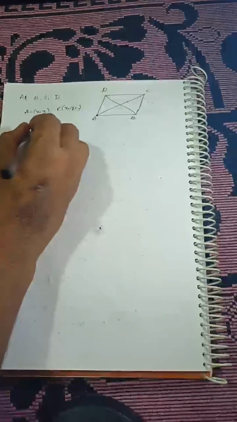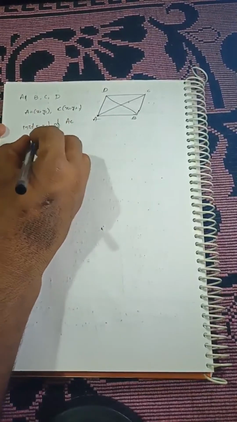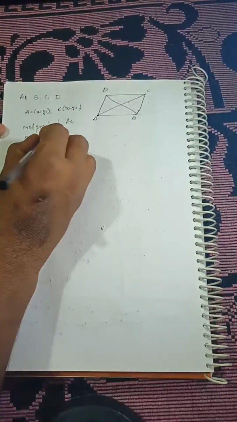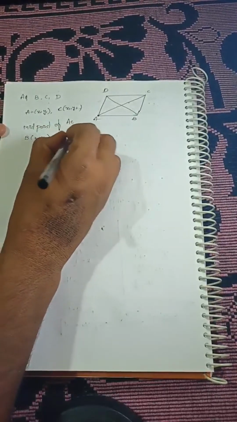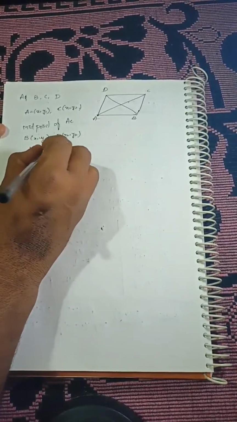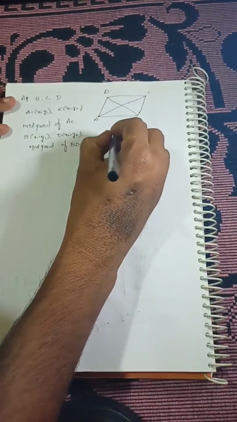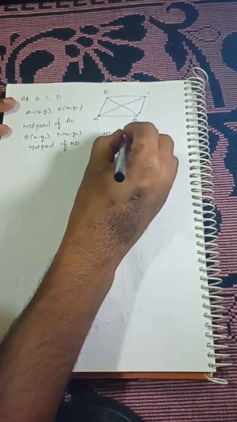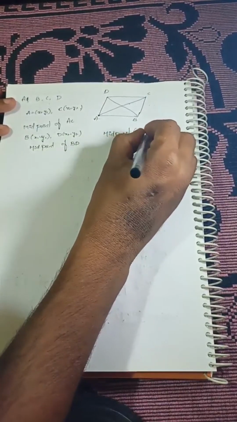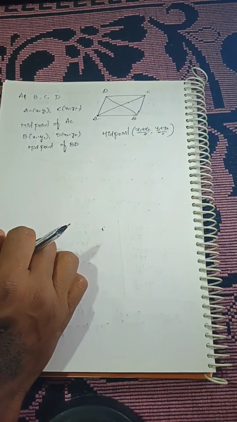midpoint of AC you have to take. Next you have to take B point as x1, y1 and D point as x2, y2. Then you have to do again midpoint of BD. Very simple. I am writing here the midpoint formula. Everyone knows about the midpoint formula: x1 plus x2 by 2, y1 plus y2 by 2. Like this you have to solve the problem.